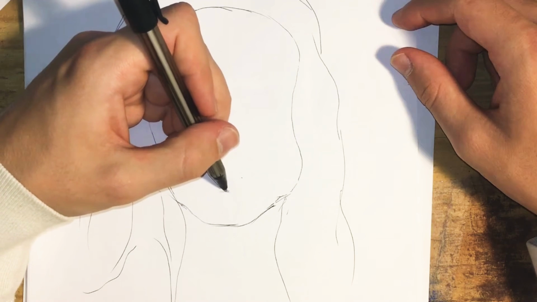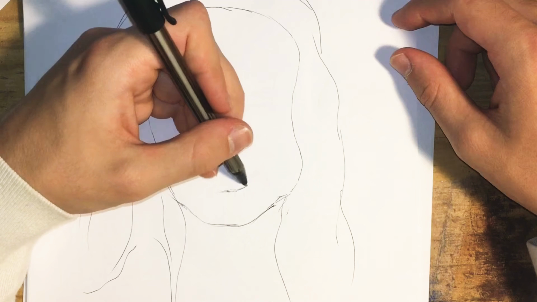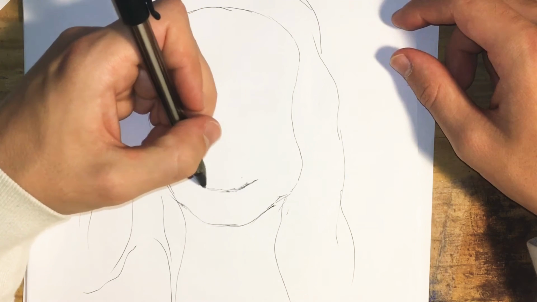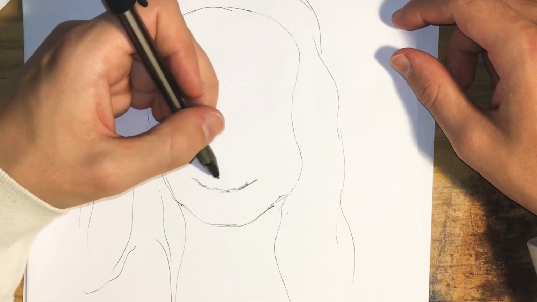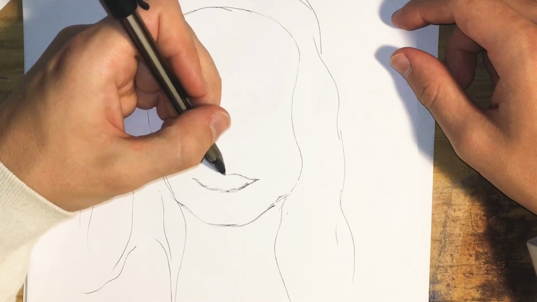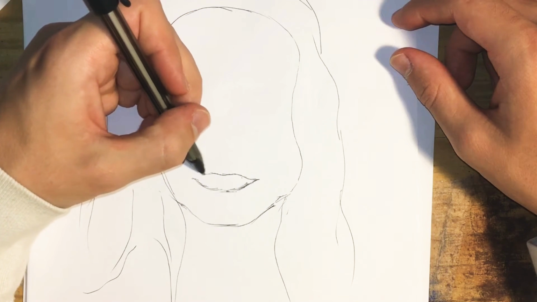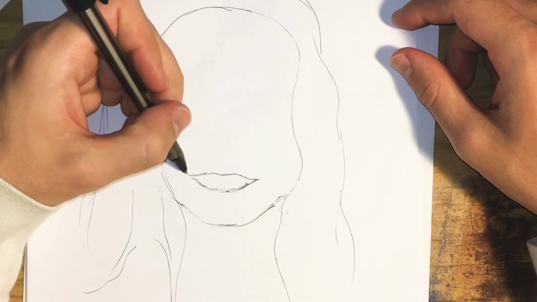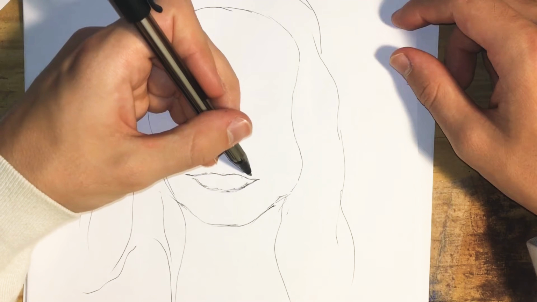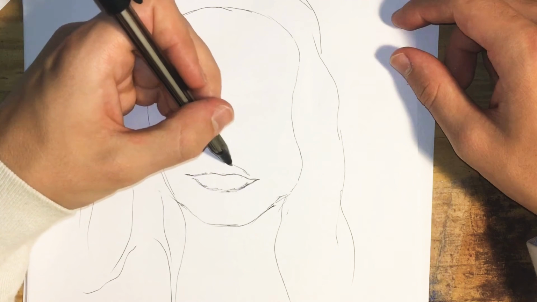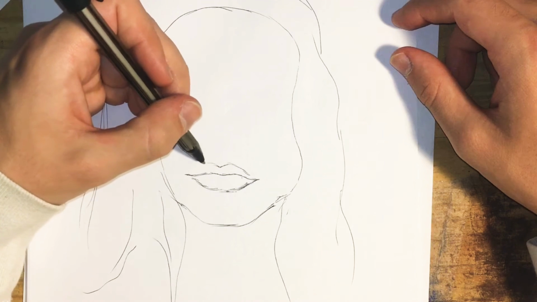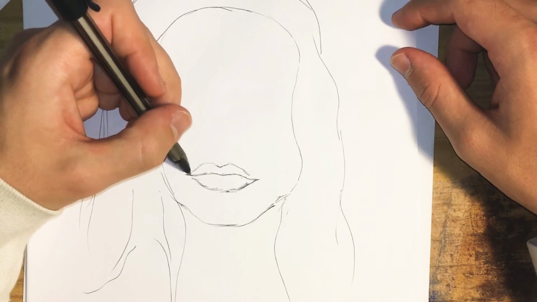And now I'm going to start with the lips. So I'm going to do the bottom lip first. It's just a curved shape like this. And then we'll create a line in the middle just to create the separation from the top lip and the bottom lip. Again, just gently at first, we don't want anything too harsh that will make it look unrealistic. And then we can do the top lip. So there's a little curve in the middle, if you notice.